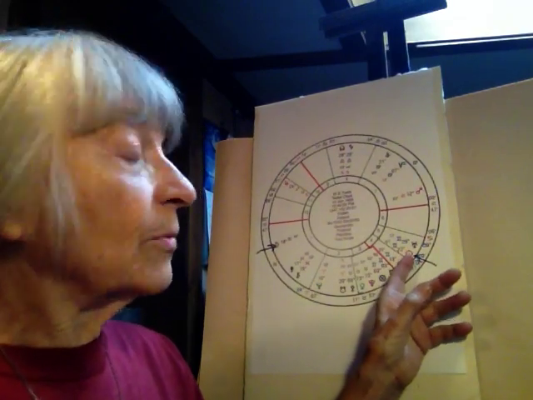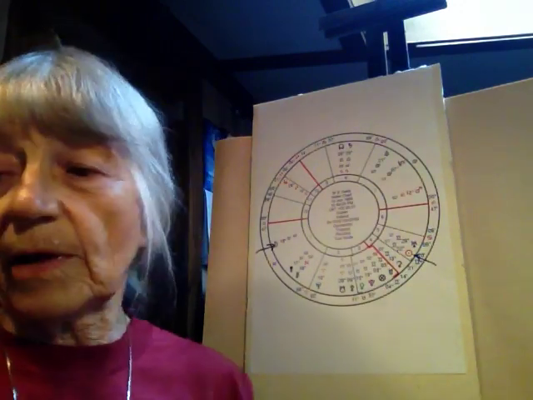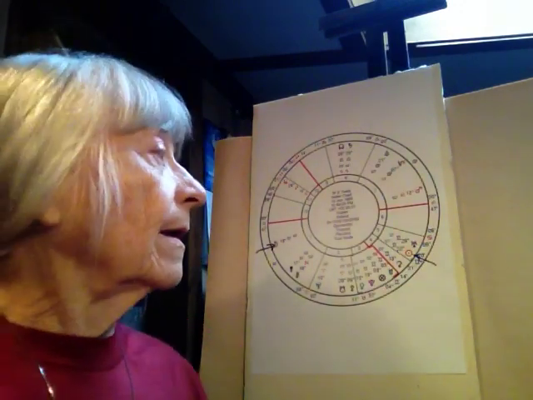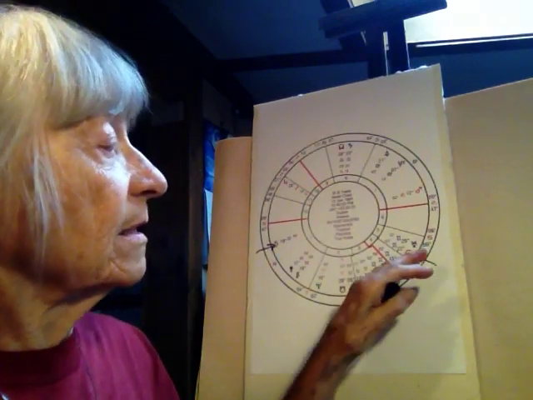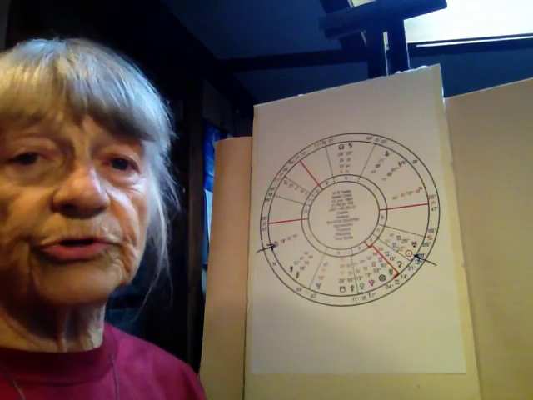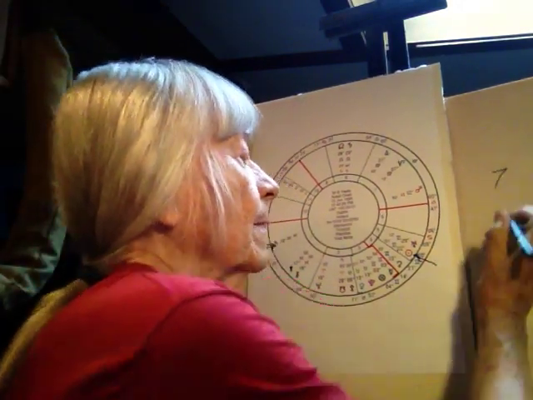Well, if at 23 degrees, it has 7 more degrees. As you know, each sign is 30 degrees long. So here we have 7 degrees that the sun would need in order to get out of Gemini. So we can write down 7 degrees.